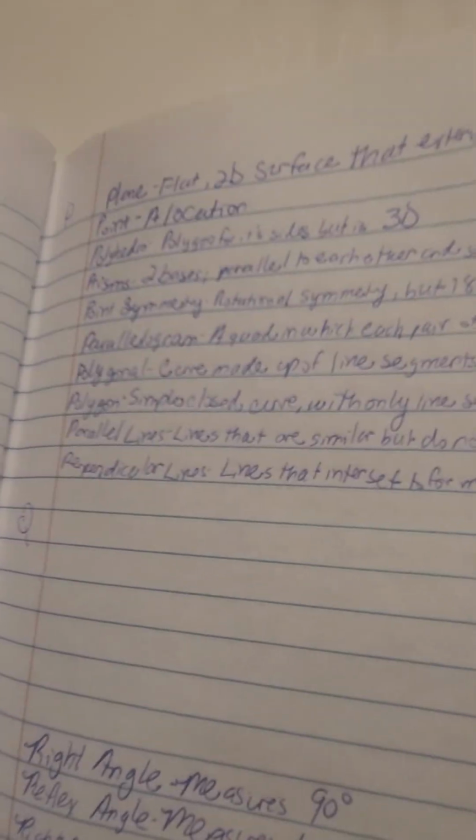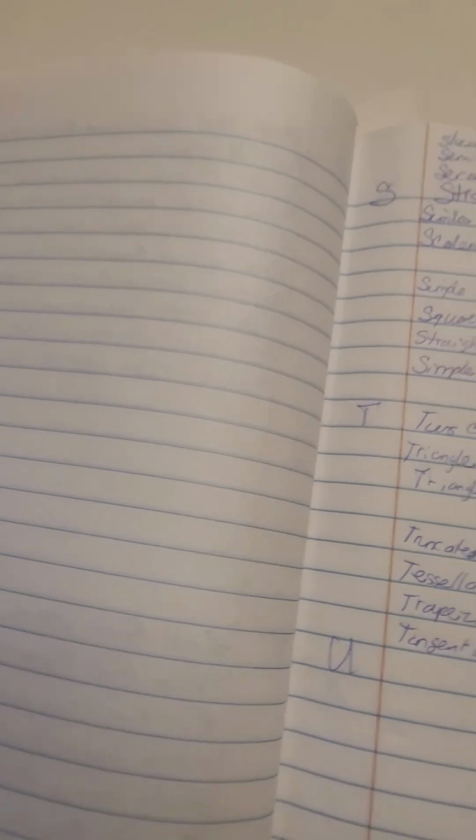This is my A, B, and C. This is my D, E, and F. G, H, and I, J, K, L, M, N, and O. And I'm thinking I'm probably going to have to write some of these on the back of each page because P, R, S, and T have a lot of definitions. So more than likely, I'll put them on the back going forward.